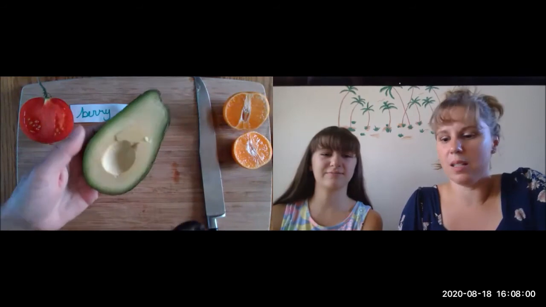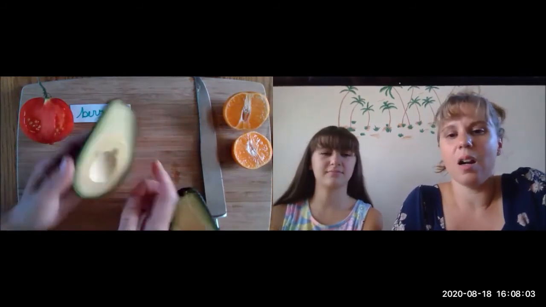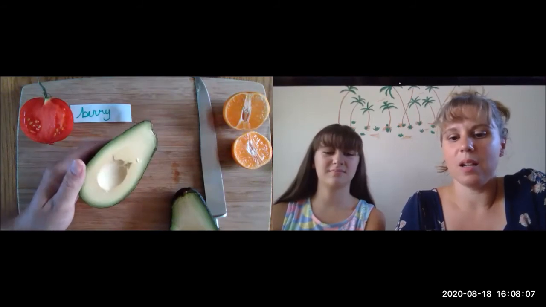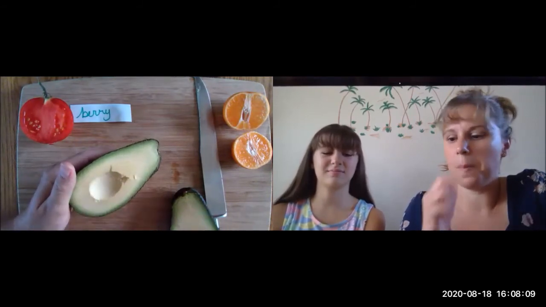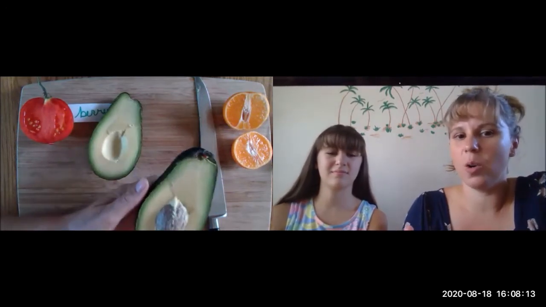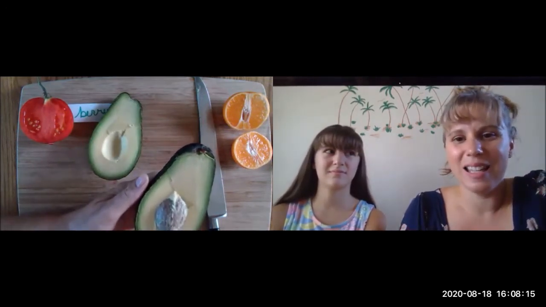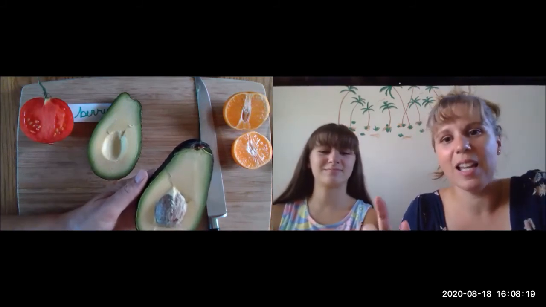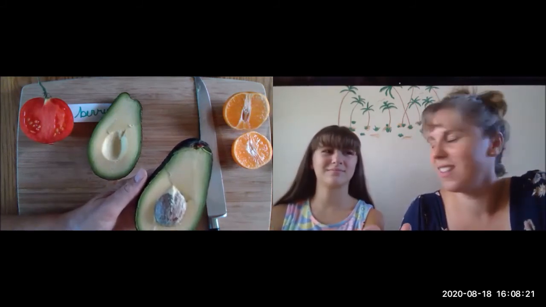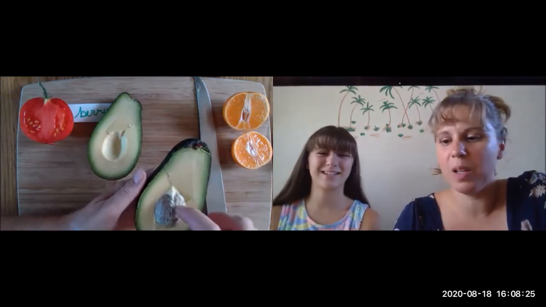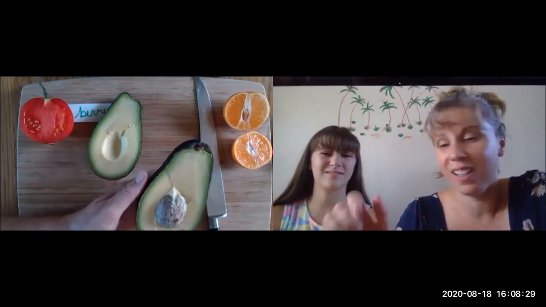So here is our soft epicarp and our juicy mesocarp. And we often think of the pit of the avocado as the endocarp, but it's not. The endocarp is inside the pit, and it is soft. If we were to soak this in water and split this hard shell, inside there is soft.